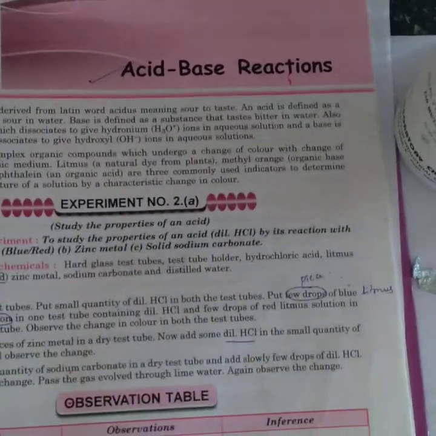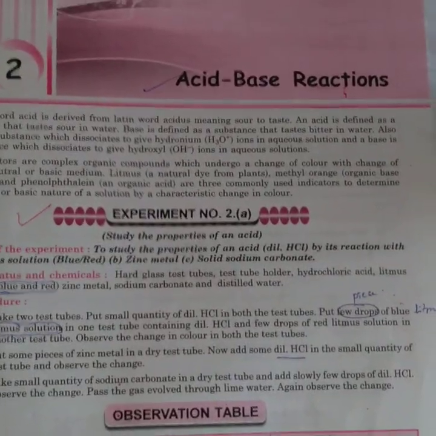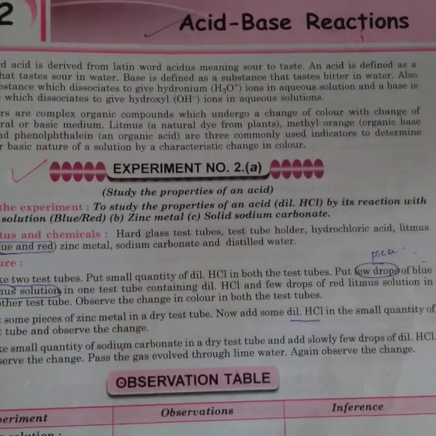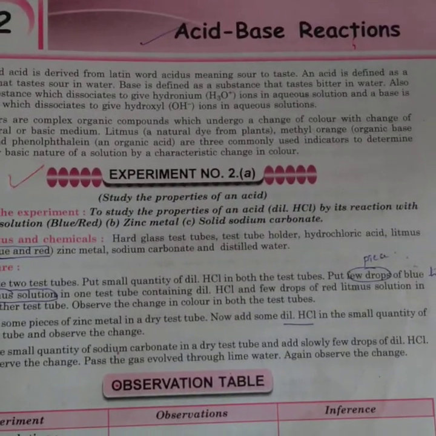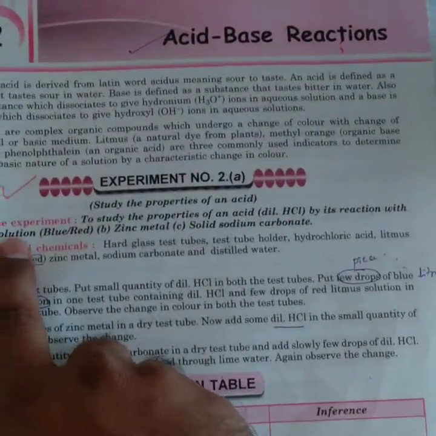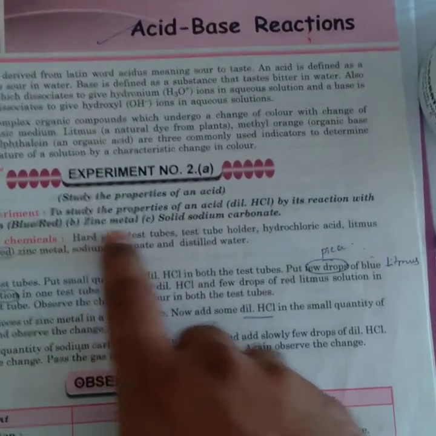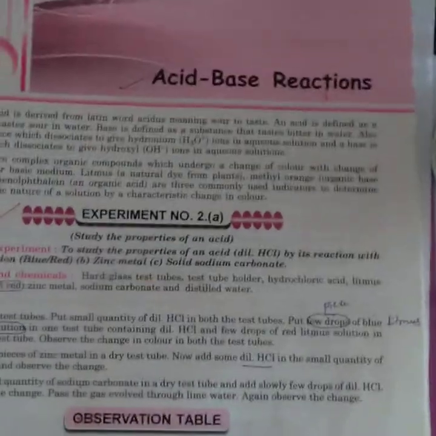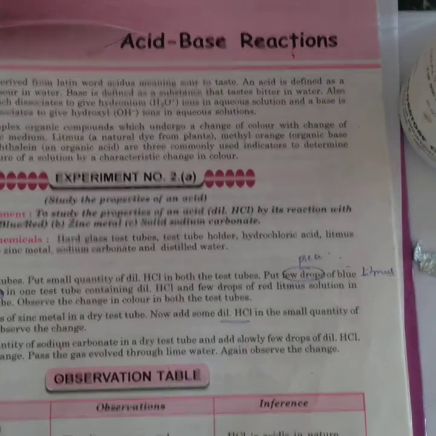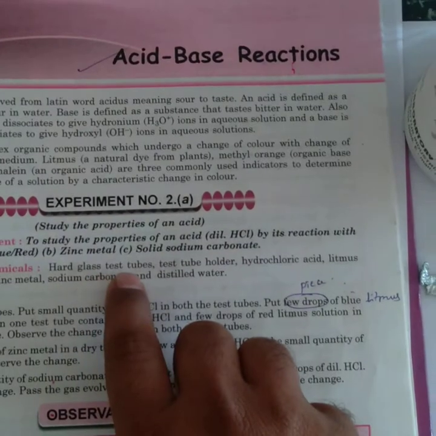So, the aim of the experiment: to study the properties of an acid, that is dilute HCl, by its reaction with blue and red litmus, the reaction with zinc metal, and the reaction with solid sodium carbonate. The apparatus we need in this experiment are hard glass test tubes.